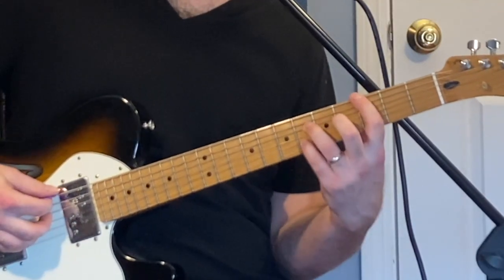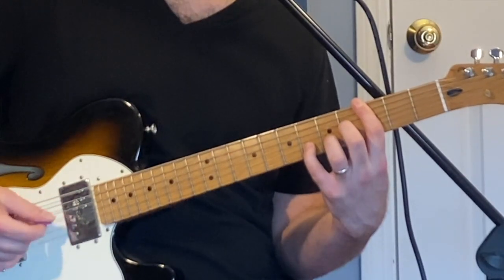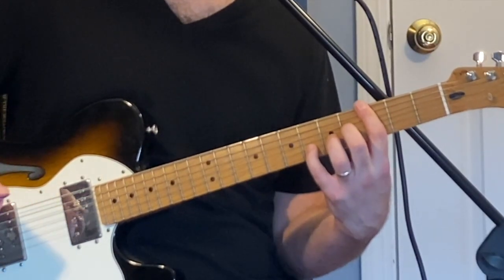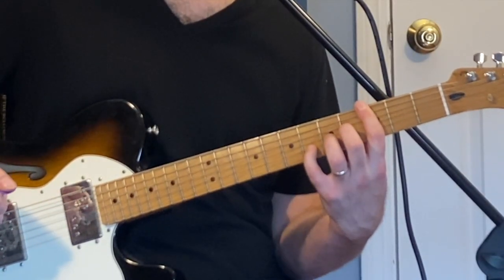And if this chord is too tricky for you, you can just go like this. Just bar your pointer finger. It's like a G7 with the doubled 7th. I'm not a huge fan of that voicing. I try to avoid that if I can, but if this is too much of a stretch, you can just put that in place of it and it works fine.